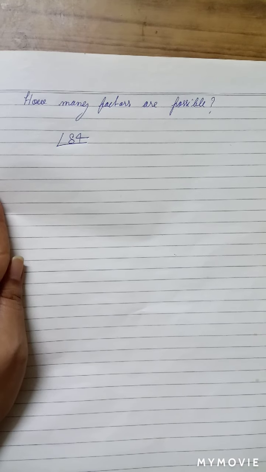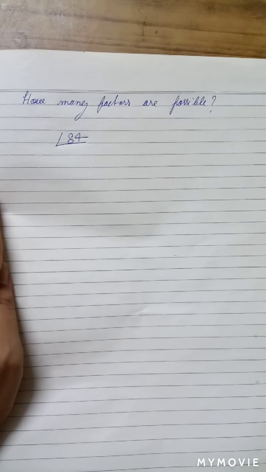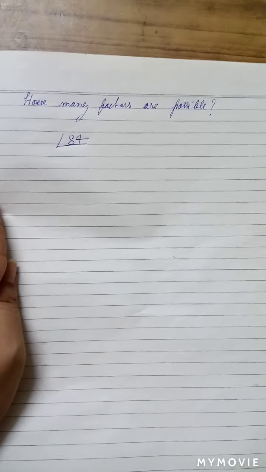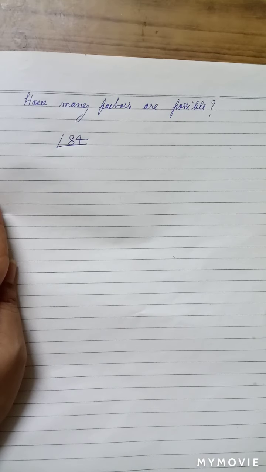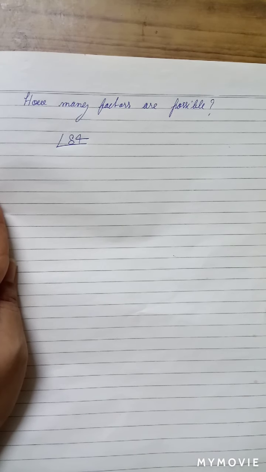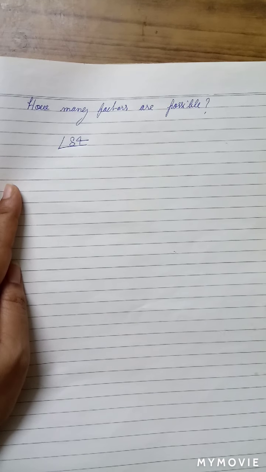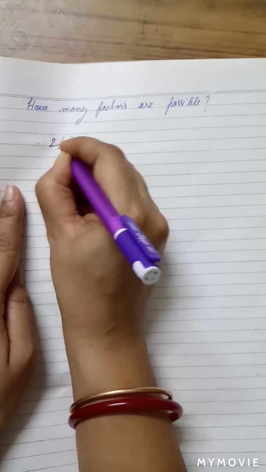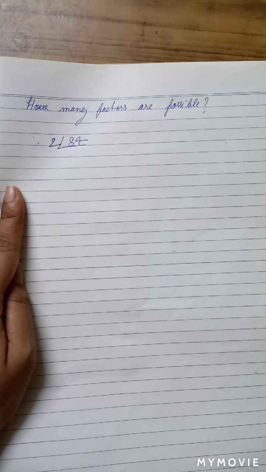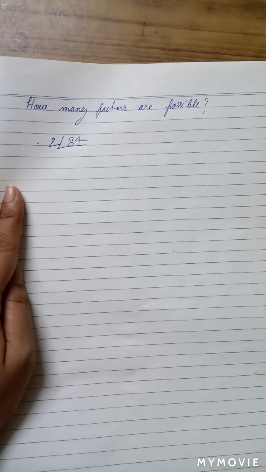We have studied prime numbers in earlier classes. We will come to that topic also. But let's focus on finding out the factors. So the least prime factor in this case is 2. 84 is an even number, so the least prime number that divides 84 is 2.